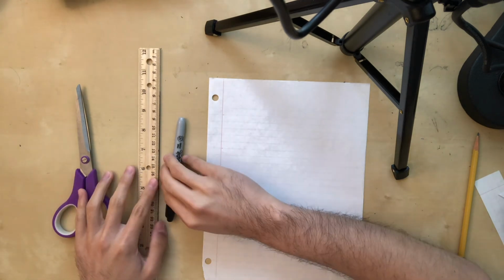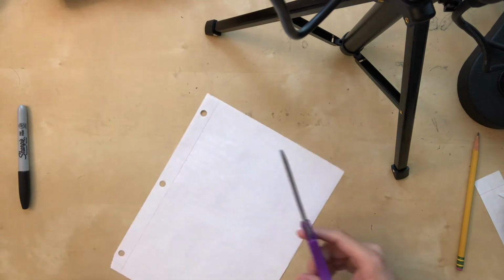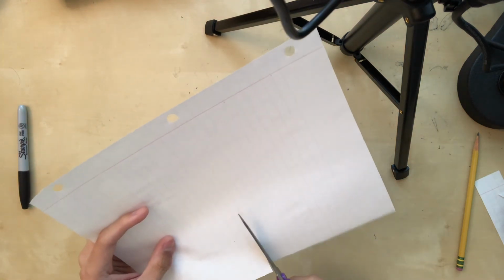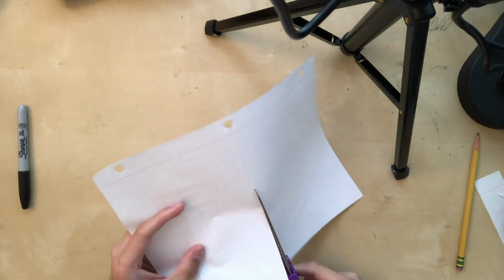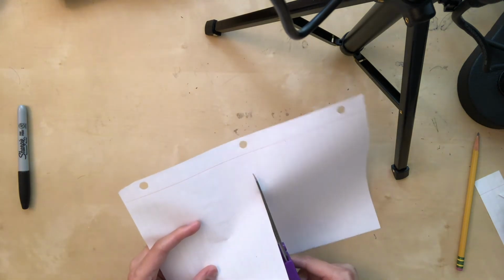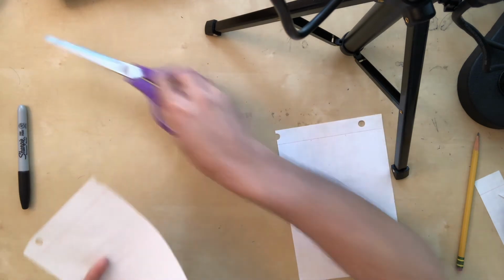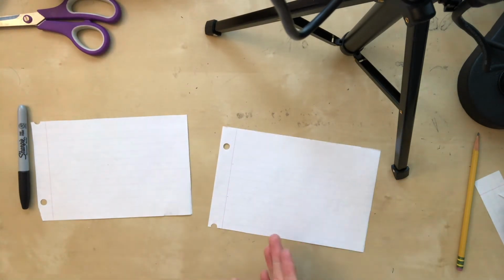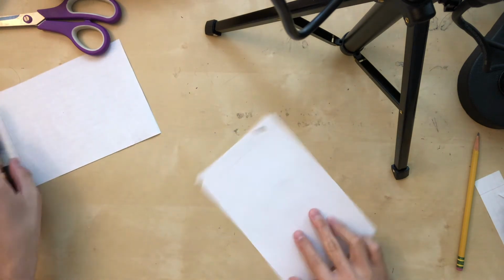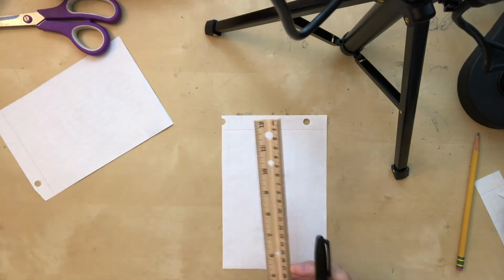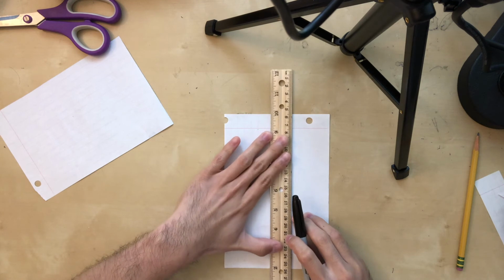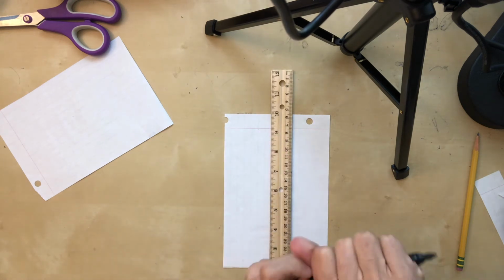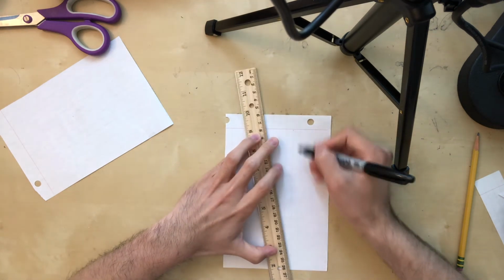So let's start by first cutting this in half. It doesn't matter if you're in the exact middle. I just want you guys to be able to save some paper. You're going to make a copy of something, so that's why you're going to need 2 of them. So let's first start over here. You're going to take the ruler and the Sharpie or whatever thick marker type thing you have, and then make a line on any of these.